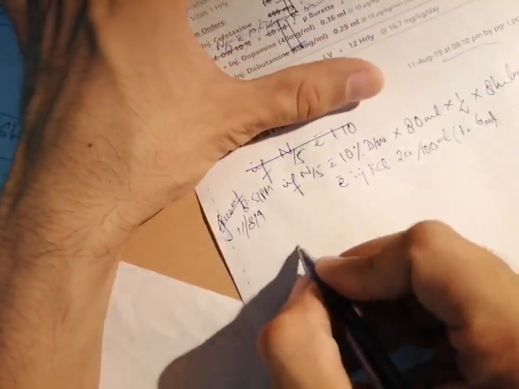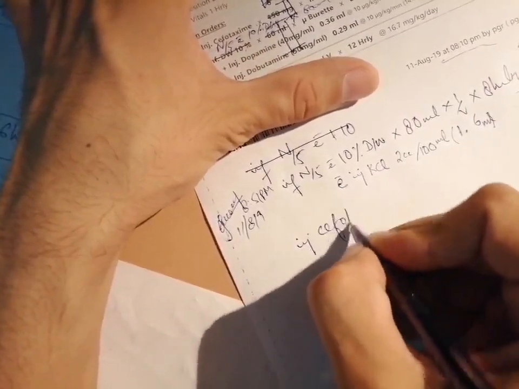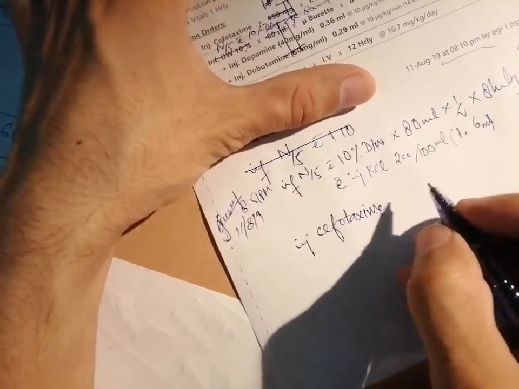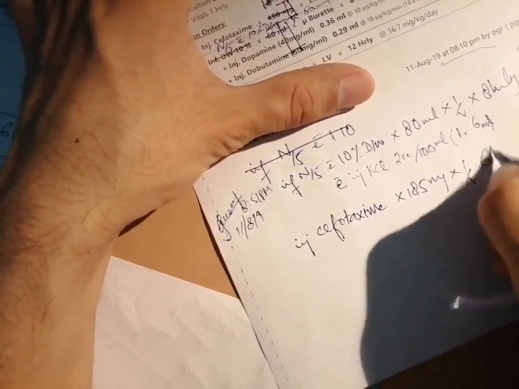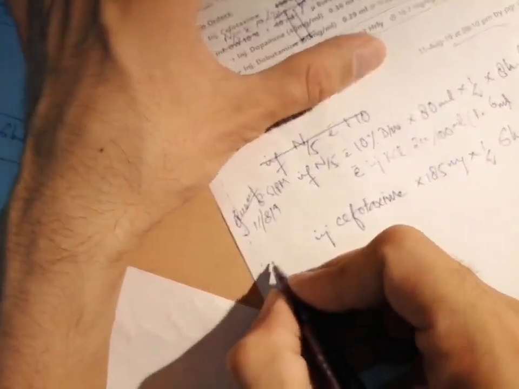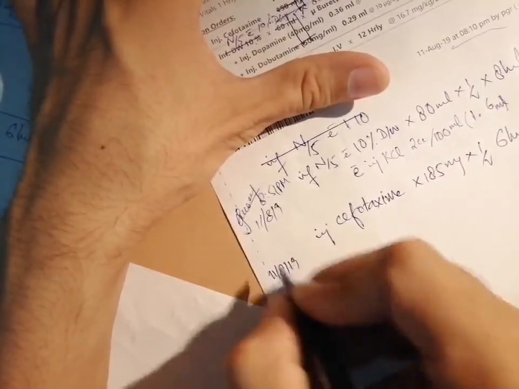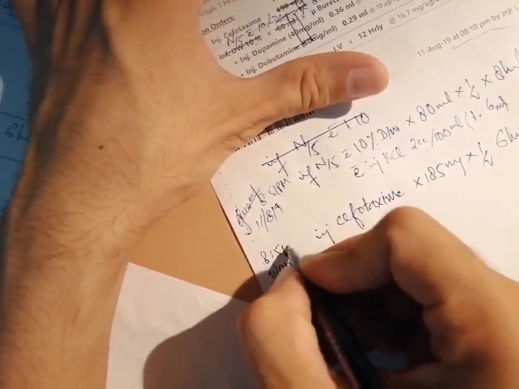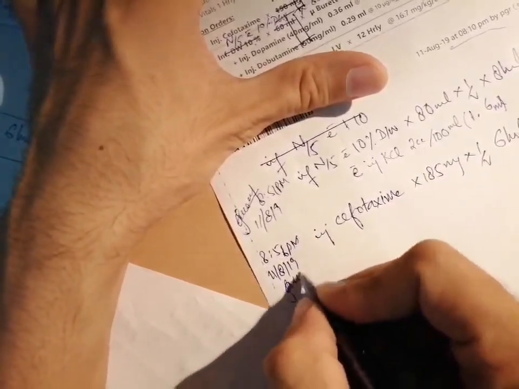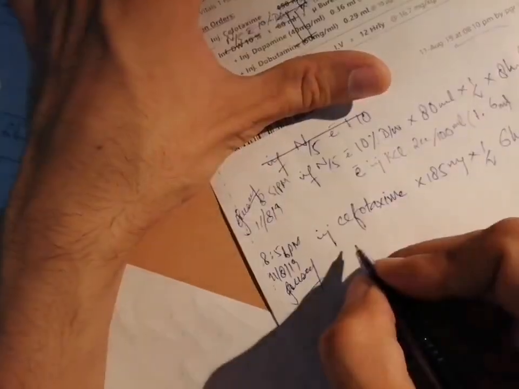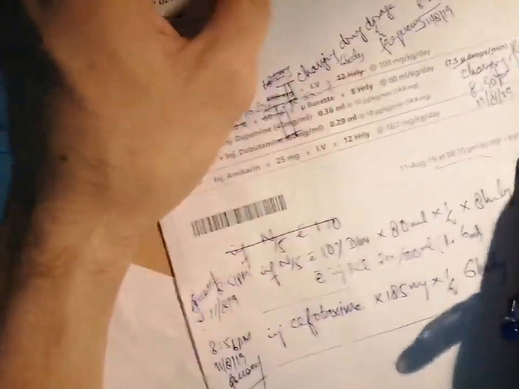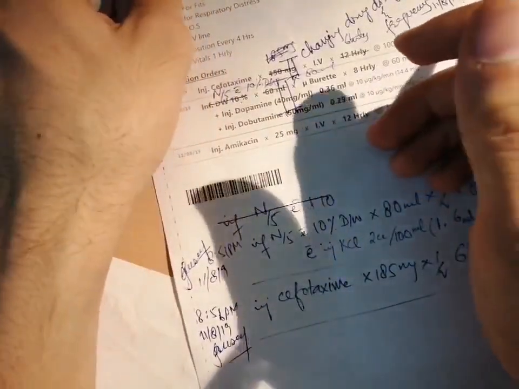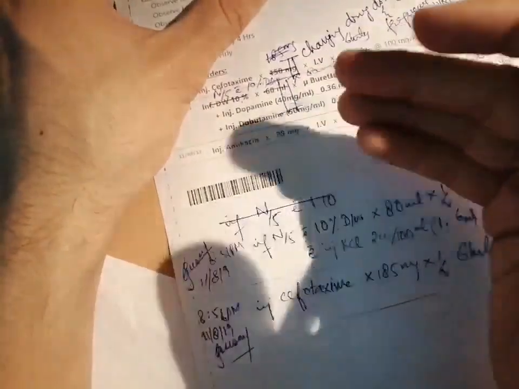So here it is, injection cefotaxime 185 milligram IV 6 hourly, and the date is 11/8/19, time is 8:56 p.m. and I am safe, right? And why it is being done? You should mention it in the patient notes. So this is the way. This is how we should have our medication orders, drug orders here.